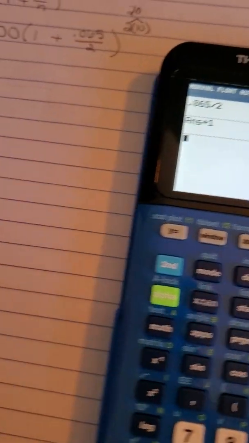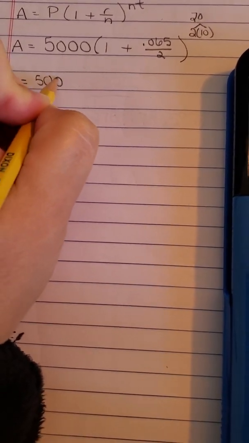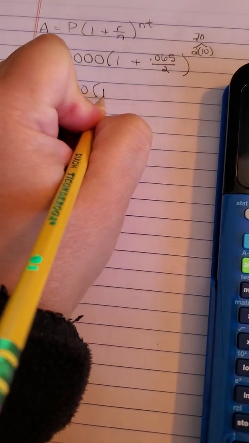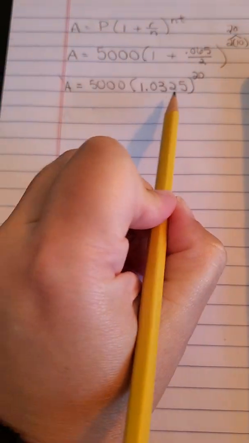So now what I'm going to do is, you never round, so I'm going to write down what we have. So we have A equals 5,000 times 1.0325. And you may say, well, you can add that 1 really easily. And you can, but I always do it on the calculator, because now parentheses are done. I have a single number in there.